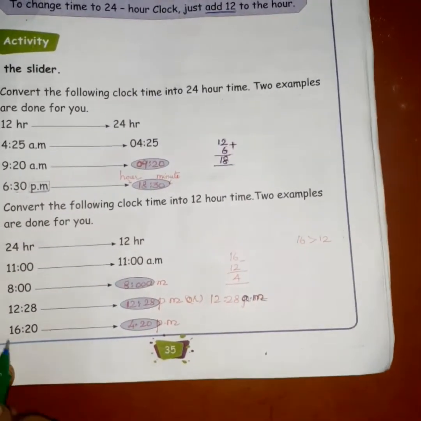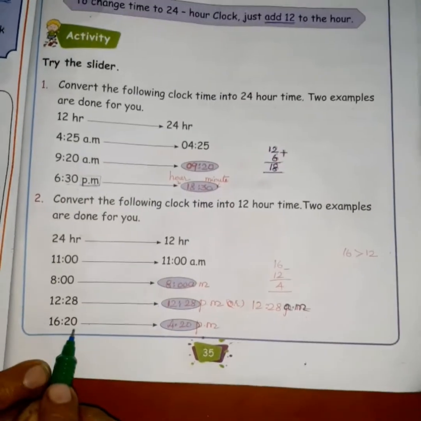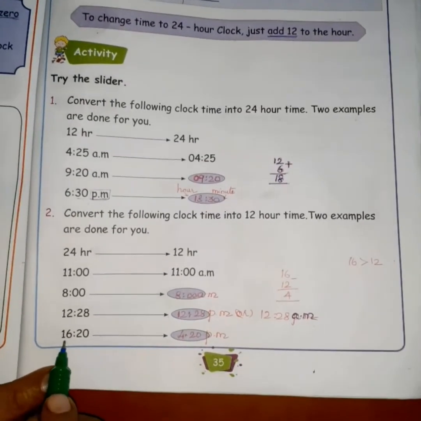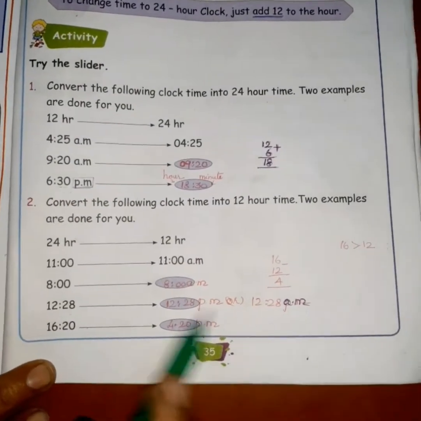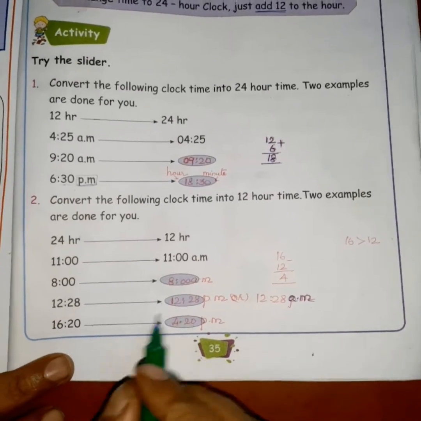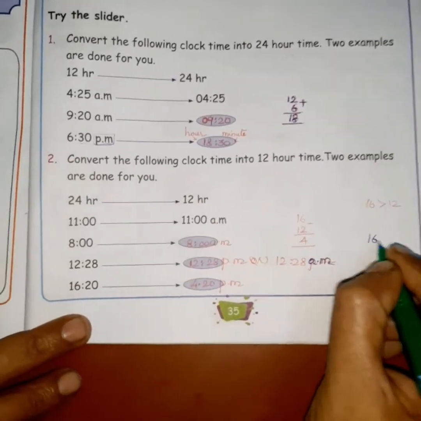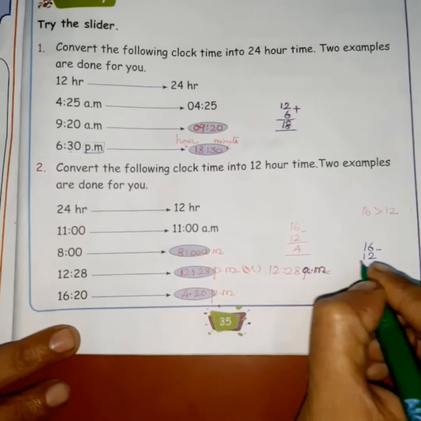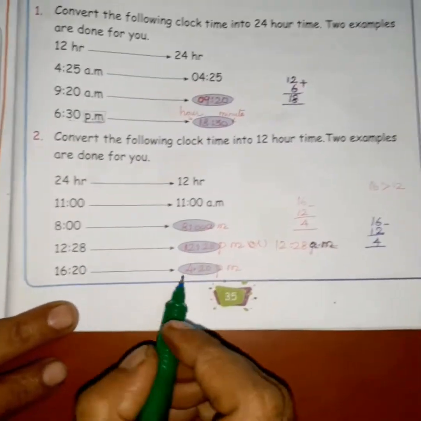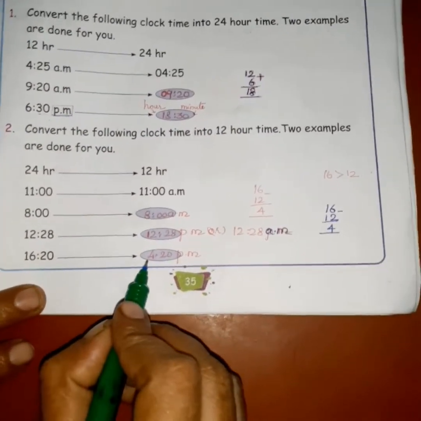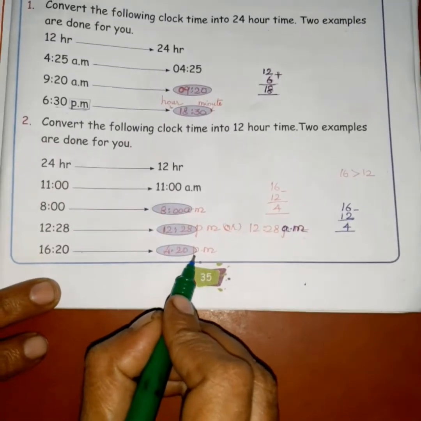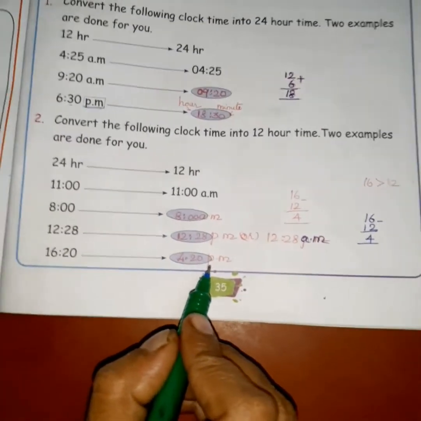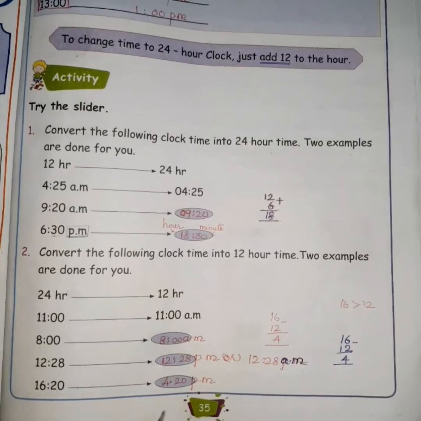12:28 PM. Okay. Next one, 16:20. 16 is greater than 12. Yes, 16 is greater than 12. So how do you do it? 16 minus 12 is equal to 4. So 4 hours 20 minutes PM. Okay. Students, thank you. Today's class is over.